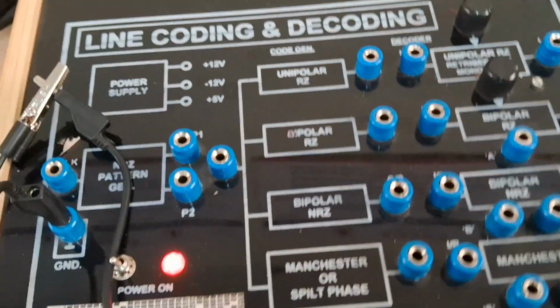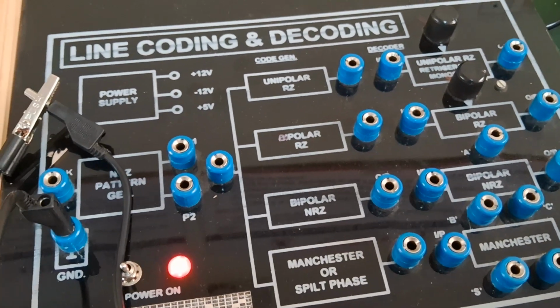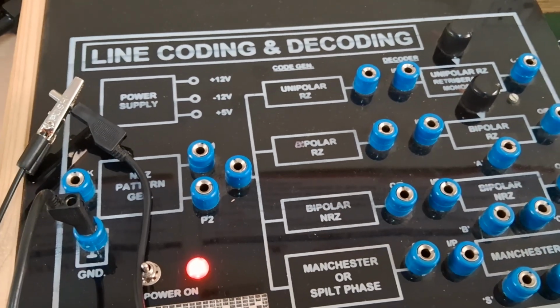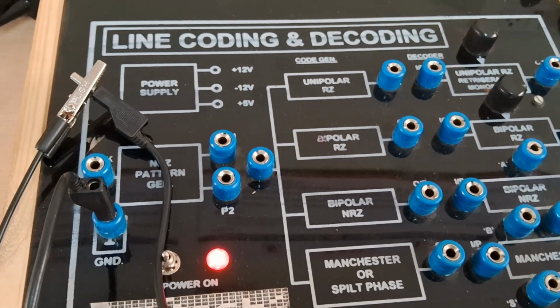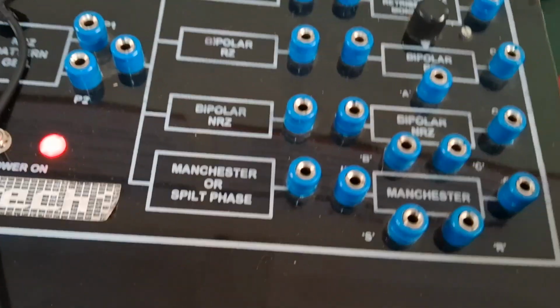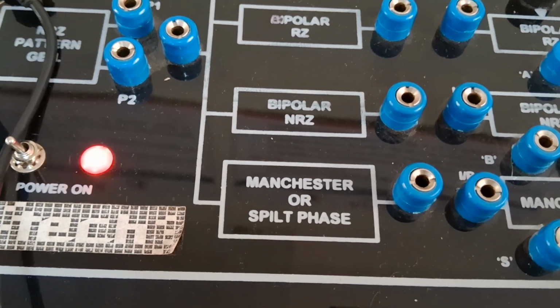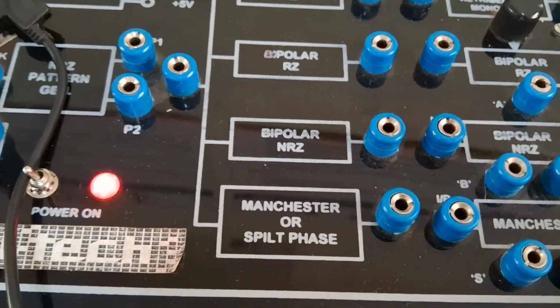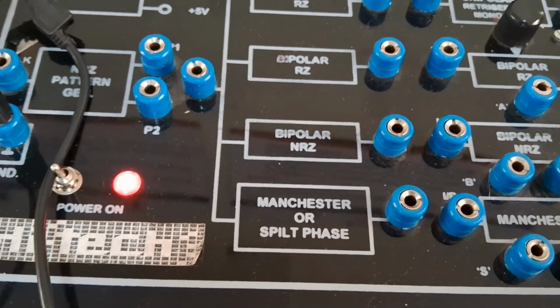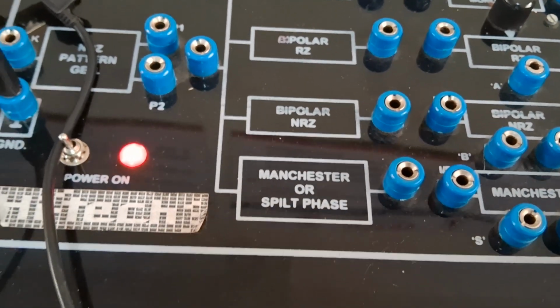So any format can be unipolar RZ, NRZ, polar RZ, NRZ, bipolar RZ, NRZ. There is an additional format called split phase, or Manchester. So this is an additional one, we'll go to it.